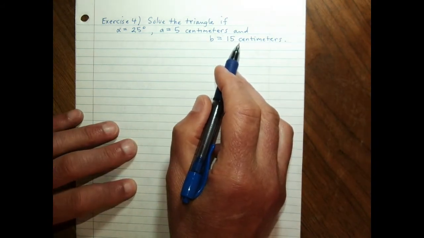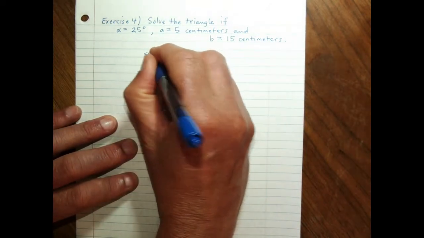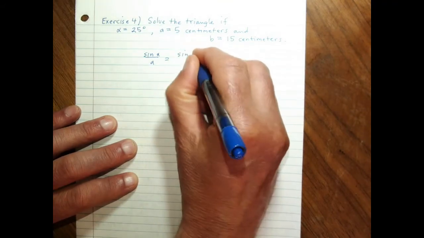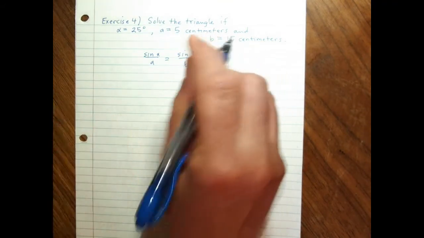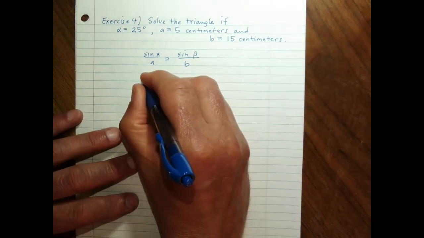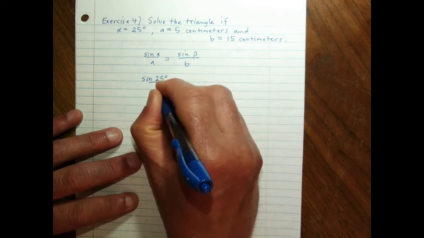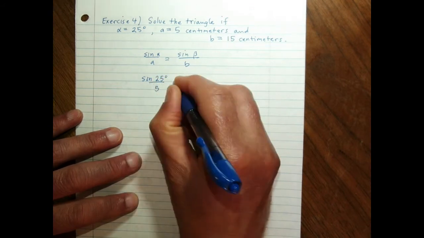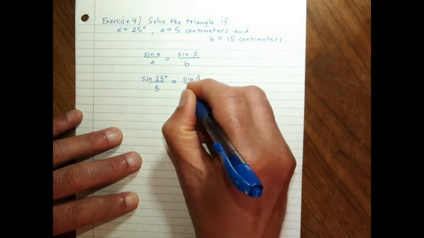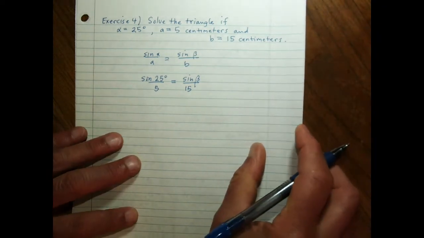Now I'm actually going to go right to writing down sine alpha over A equals sine beta over B. That's the part of the law of sines I'm going to make use of here. Sine of 25 degrees over 5 equals sine of beta over 15. And we've got to solve for beta.